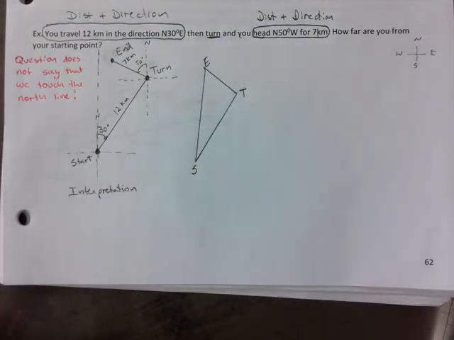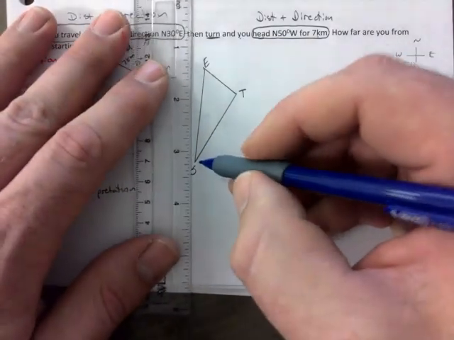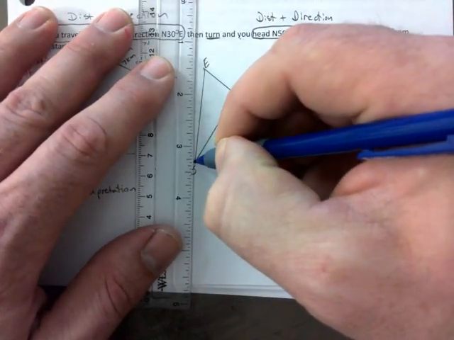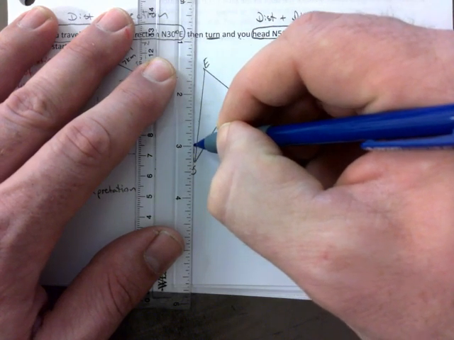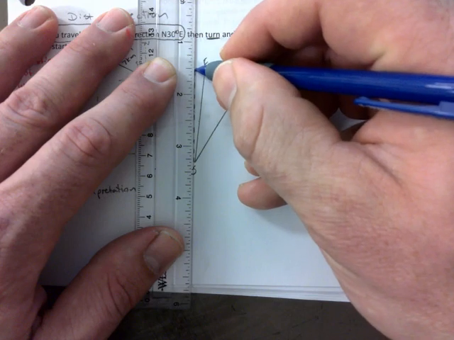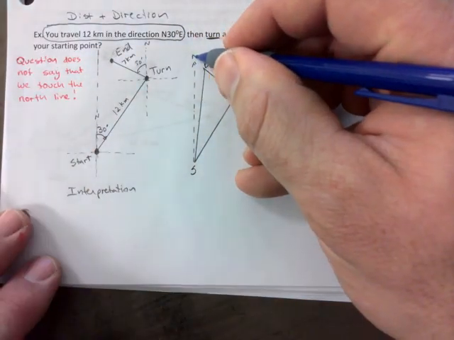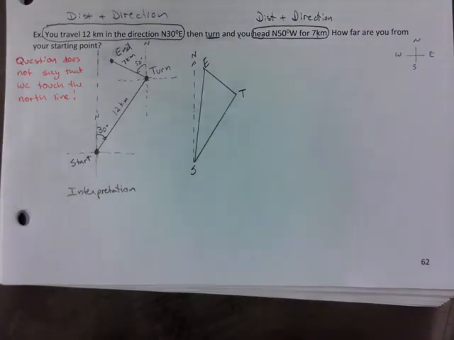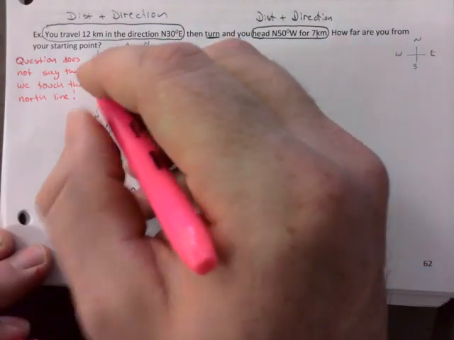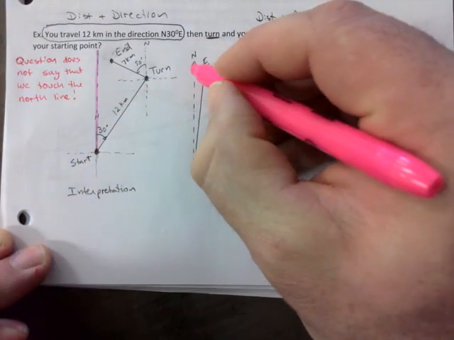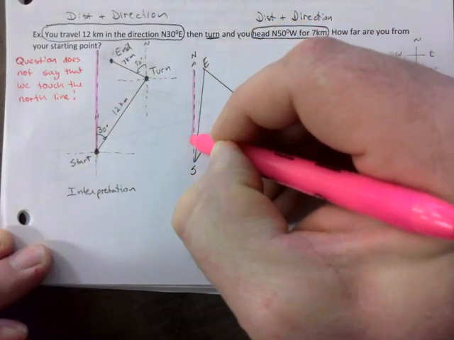I think it's worth, for our example, to just say that the north line is over here. This is the north line, okay? That's this one right here. Maybe I'll use a highlighter for that. This is my north line.